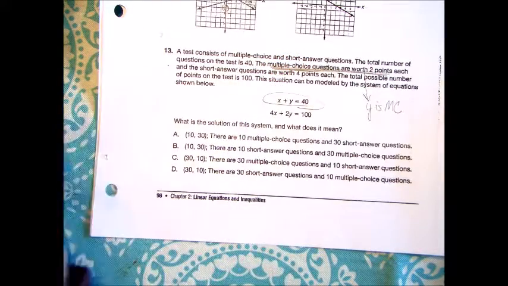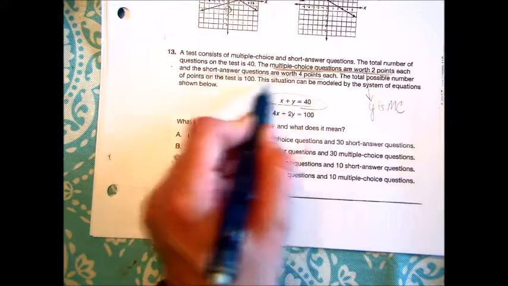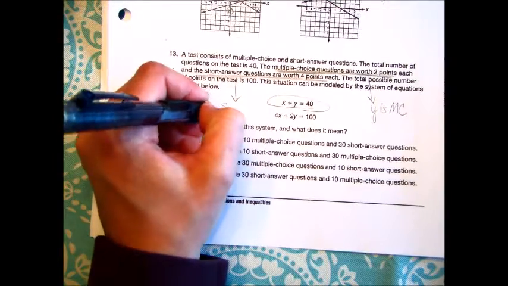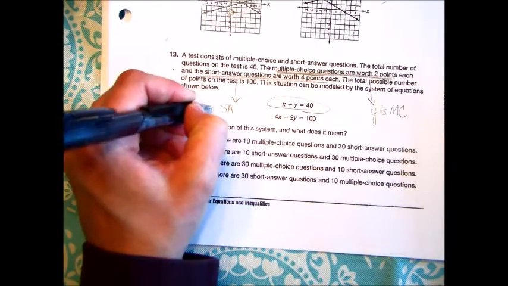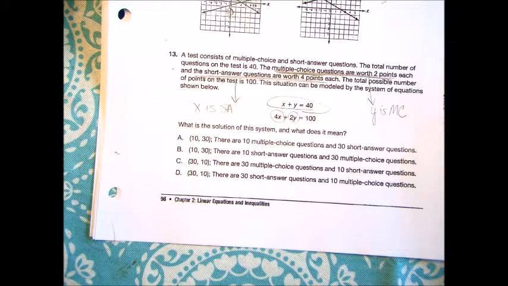is my multiple choice. And the short answers are 4. So it says short answers are 4. Can you see how they put 4 with x? So x is short answer. And that's because of this 4 and that 2 that told me. It says, what is the solution and what the heck does it mean?